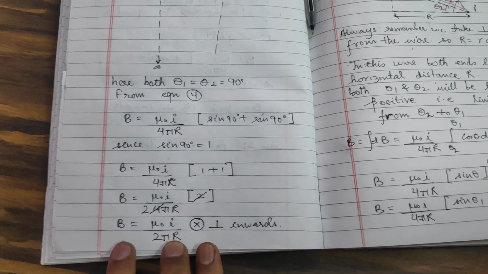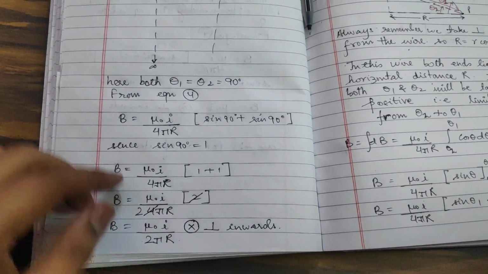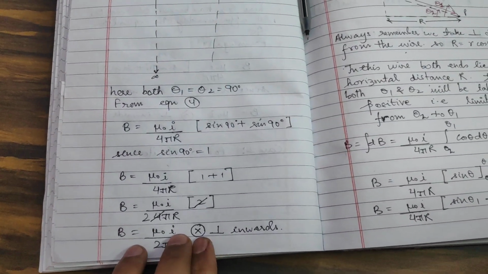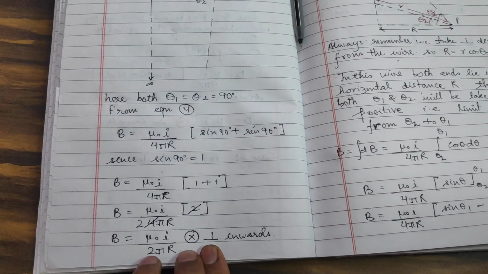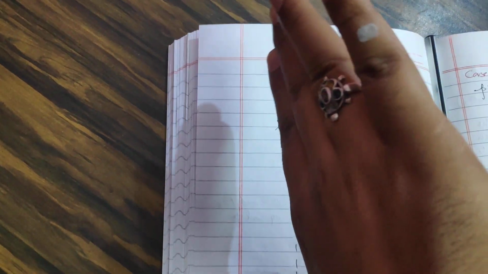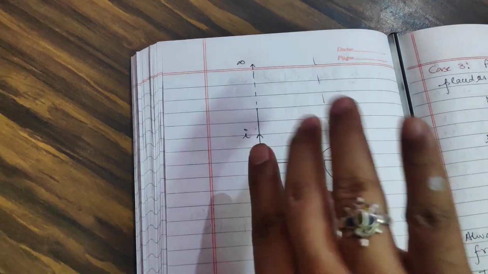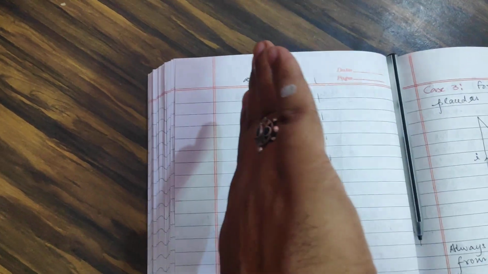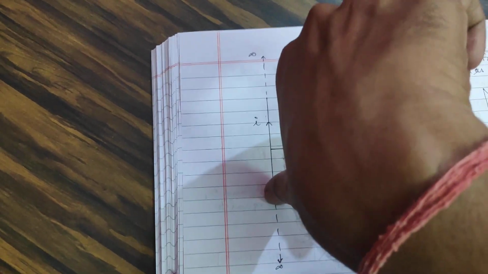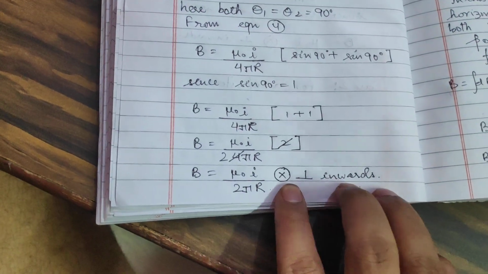So this formula is for an infinite length of wire, not semi-infinite, an infinite length of wire. Both the ends are extended to infinity. And the direction will be perpendicular to the paper inwards. How do we calculate the direction? The current is in this direction and R is in this direction. I will rotate my fingers from the direction of current to R and the thumb points downwards. So therefore the magnetic field B is perpendicularly inwards.